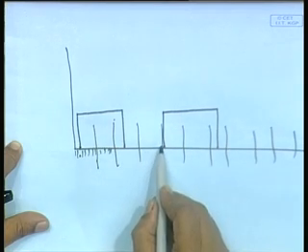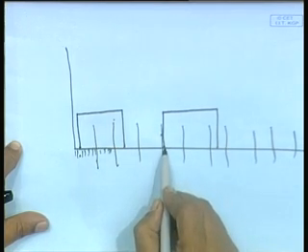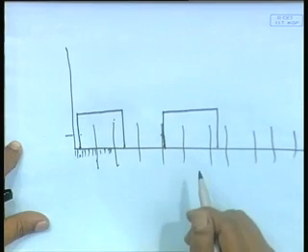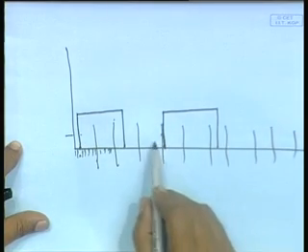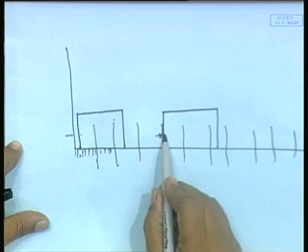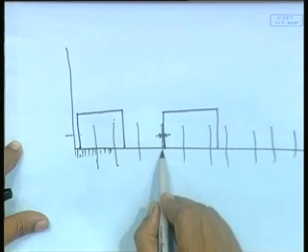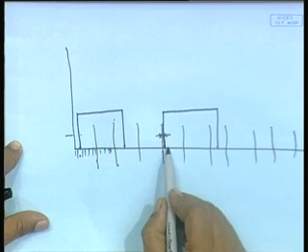So, the time from the starting of a frame to the task's arrival will change with each task occurrence. Now, the question is, what is the minimum separation between a frame starting and the task's arrival?